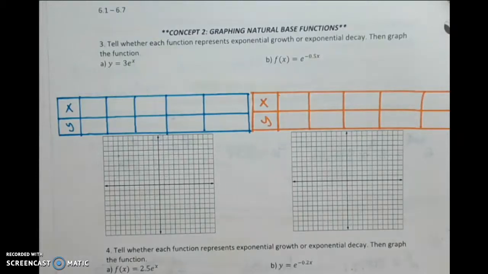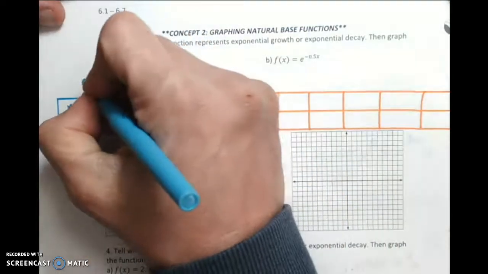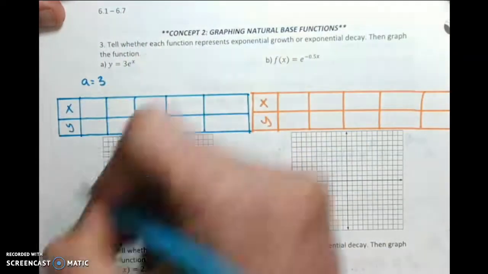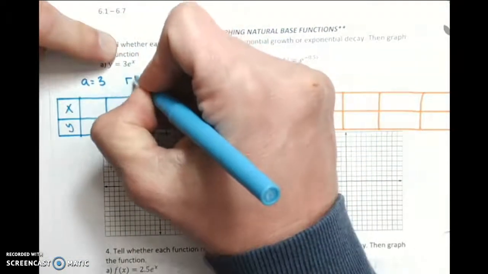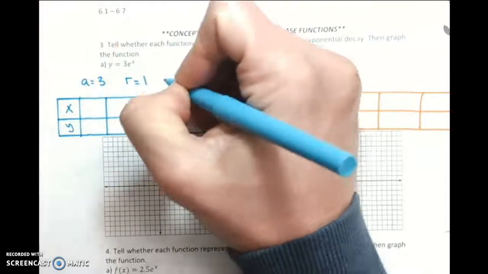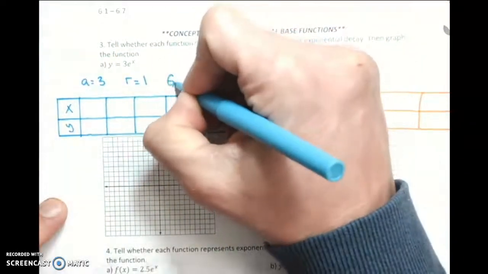So concept 2, graphing natural base functions. Tell whether each function represents exponential growth or decay, then graph the function. All right, so again, what I'm going to do is really just identify a being 3, that's greater than 0. In this case, it's 1 times x, right? So r is 1. Since they're both greater than 0, that is growth.